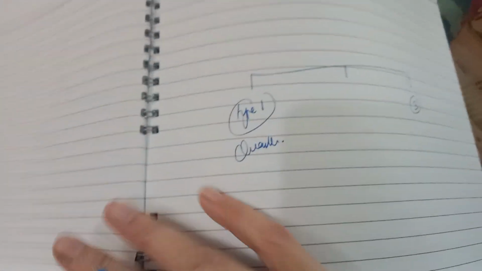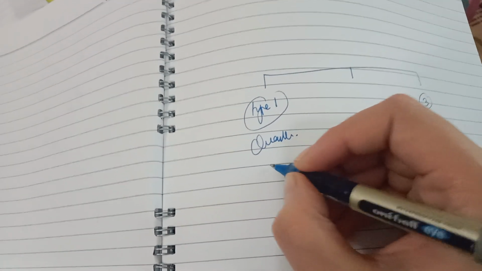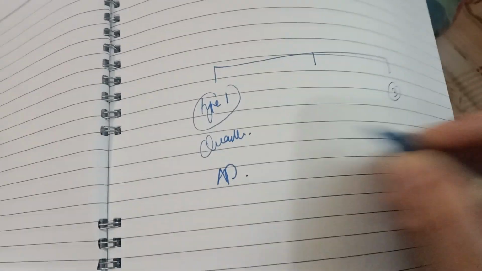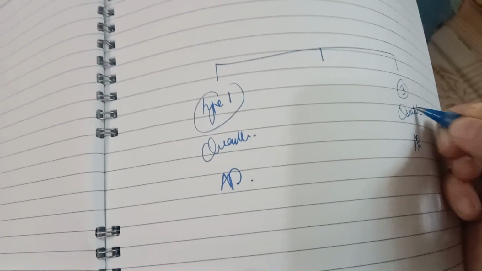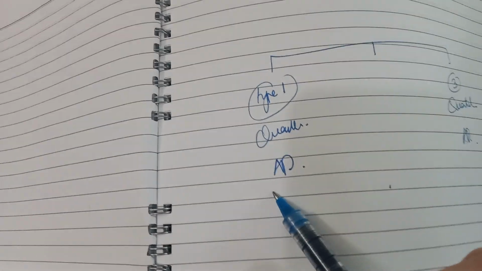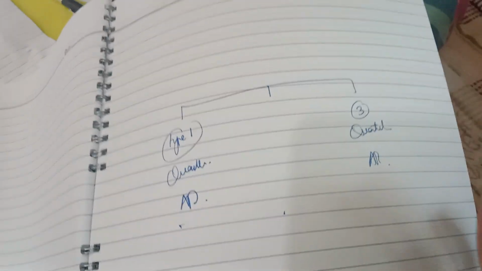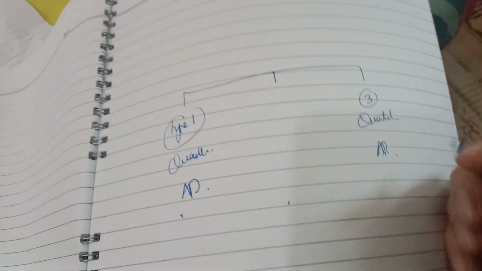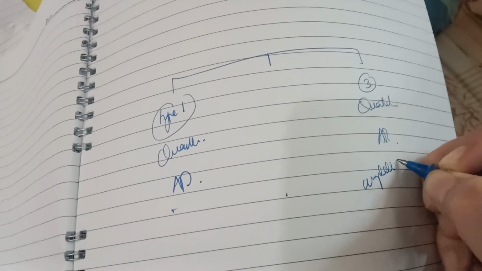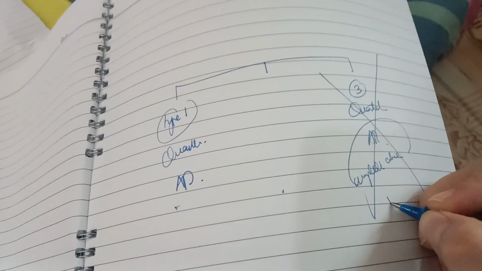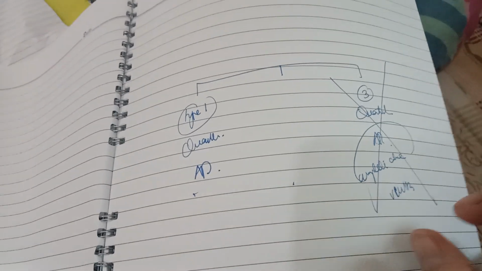Their quantity is decreased, the level of the antigen will be decreased. But type 1 is autosomal dominant, whereas type 3 is autosomal recessive. In both of these, the quantity is decreased, but the main difference is that type 1 is dominant, whereas type 3 is autosomal recessive. And in type 3, the quantity is so severely decreased that we say there is complete absence of von Willebrand factor in this category.